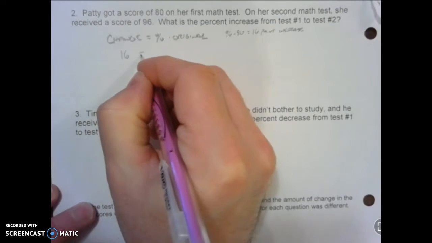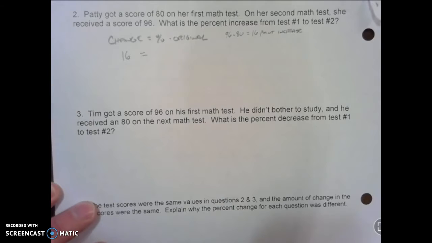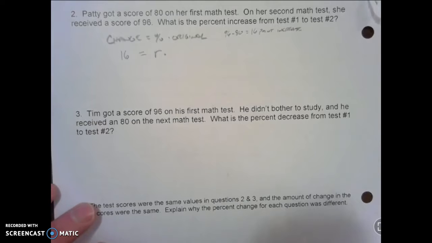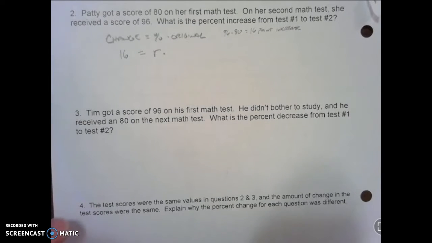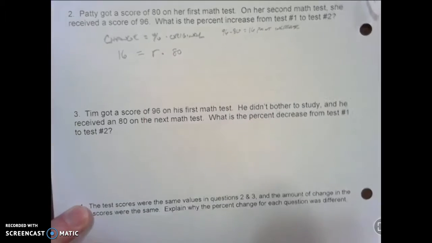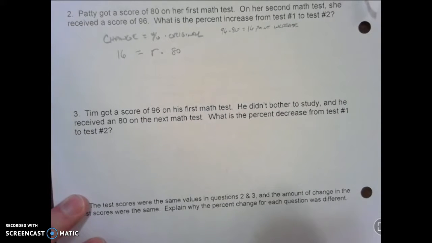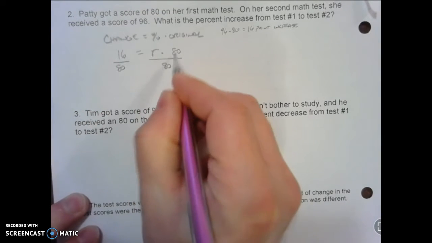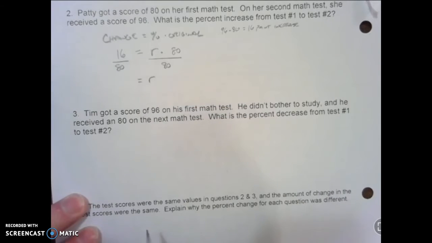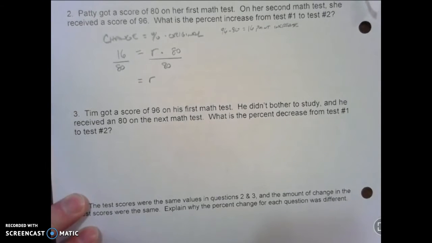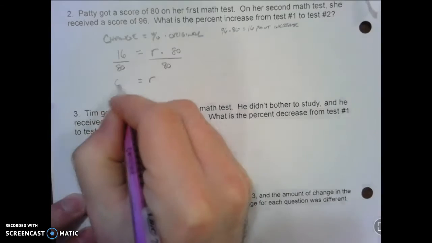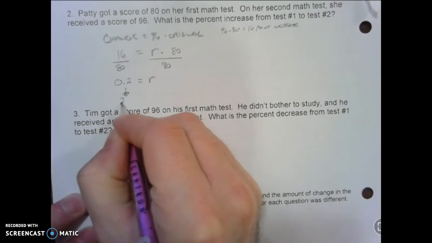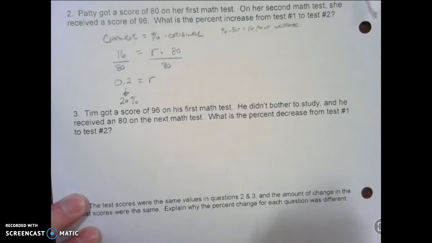16 points equals, we're trying to figure out what the rate of change is, the percent increase, so we'll call that R, times the original amount. Well, again, the original test score was her first test, which she scored an 80. And now that we've got the equation set up, let's go ahead and solve for R by dividing each side by 80. On the right, 80 divided by itself is 1, leaving us with R. And then on the left, 16 divided by 80 is going to give us 2/10. So 2/10 is the value of R, but again, we need this to be a percent. And so we know that 2/10 is the same as 20%.